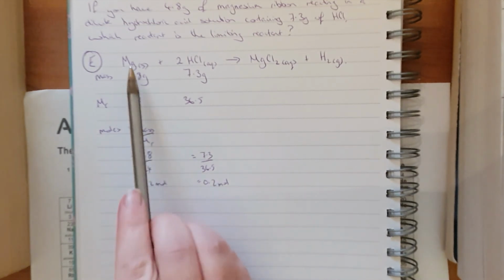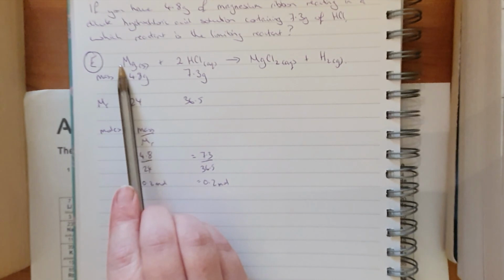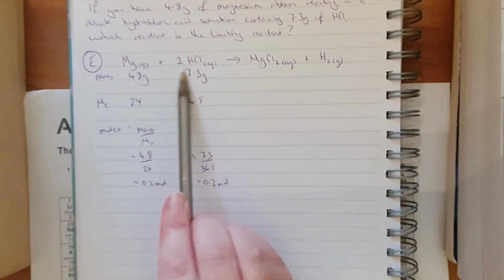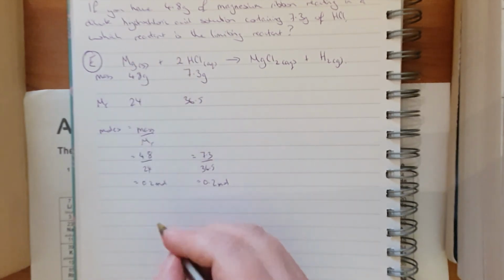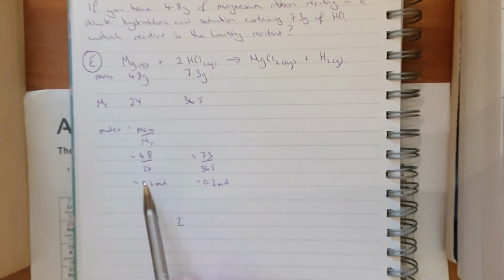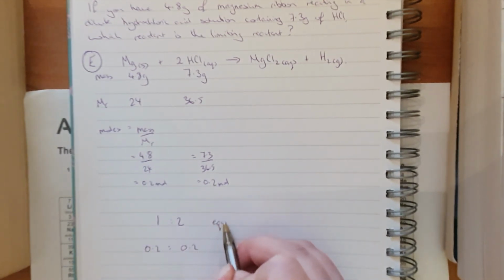Did you get 0.2 for both of them? If you did, well done, that's fantastic. Now, up here in my equation, I've got a ratio of 1 to 2. But here I've got a ratio of 0.2 to 0.2. So, which one did I not have enough of?